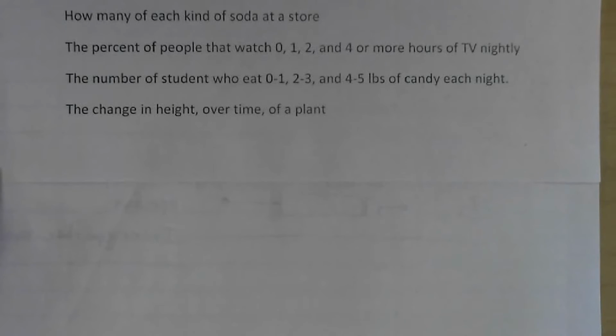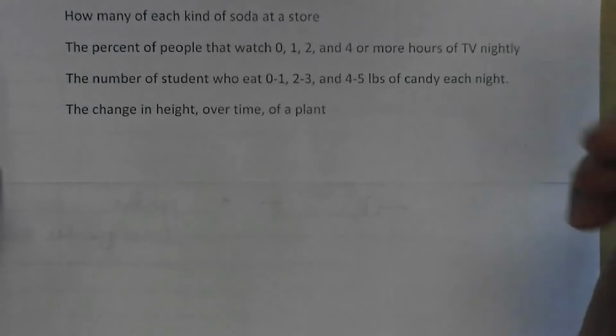Okay, the last type of questions involve looking at scenarios and figuring out what kinds of displays to use for them. This is from 10.5. So let's say somebody wants to display how many of each kind of soda they have in a store. What kind would they use? If you said bar graph, you're totally right.